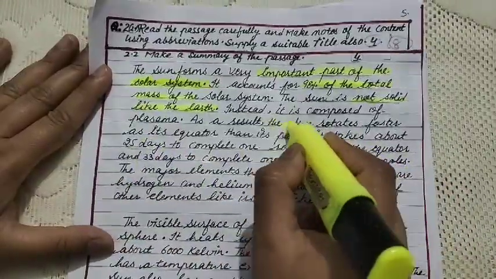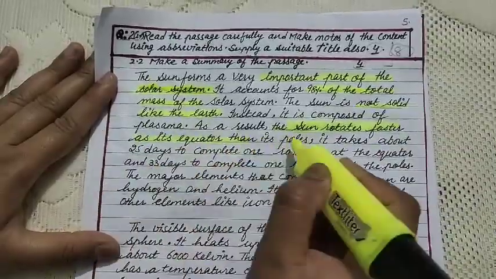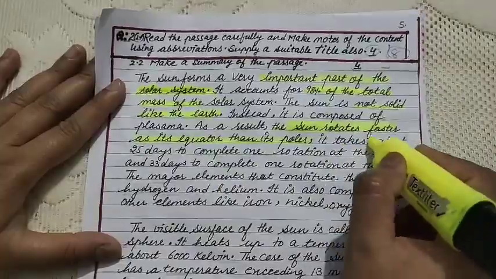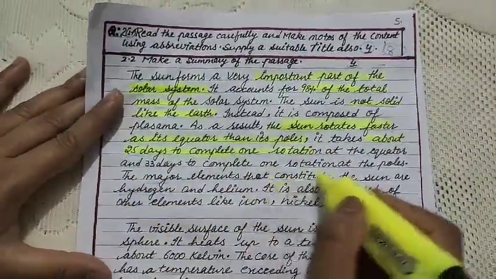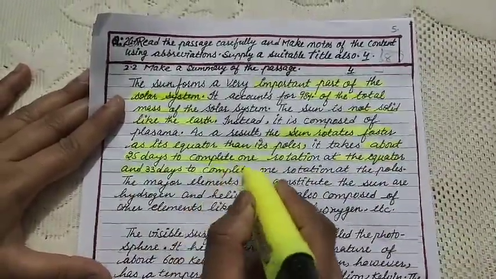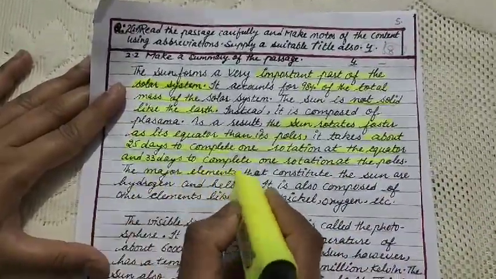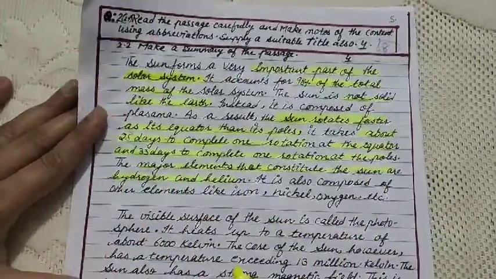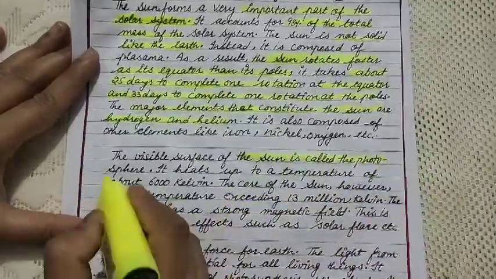Next, the sun rotates faster at its equator than its poles. After that, it takes about 25 days to complete one rotation at the equator, and this also you can underline, and 33 days to complete one rotation at the poles. Very important is that the major elements that constitute the sun are hydrogen and helium. In the second paragraph, the sun's surface is called photosphere.